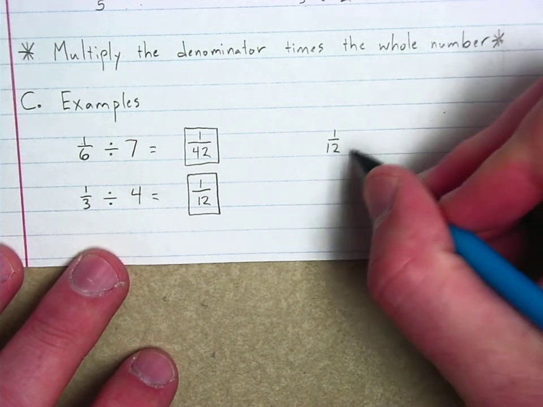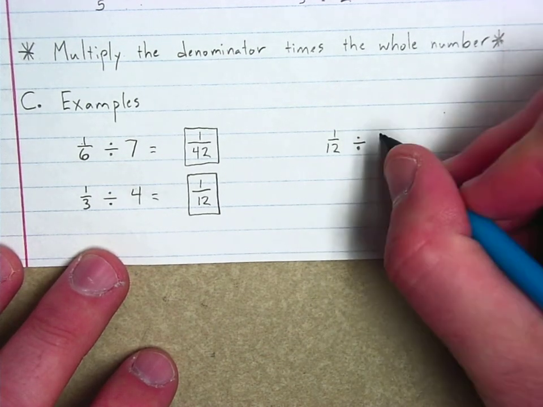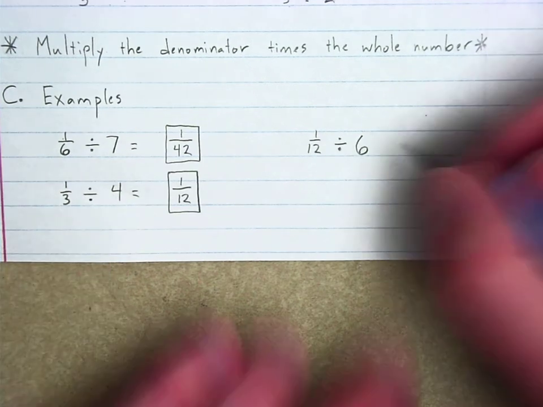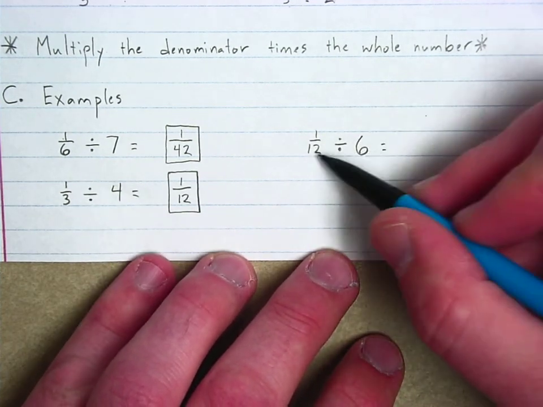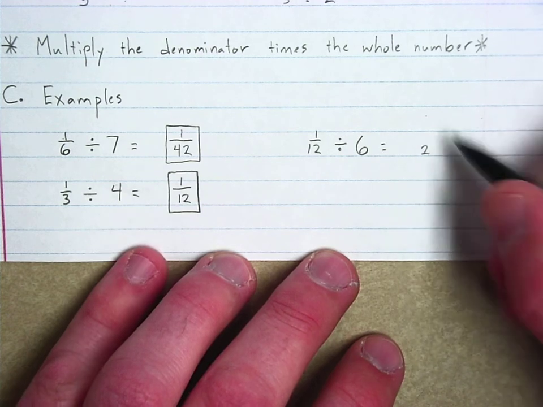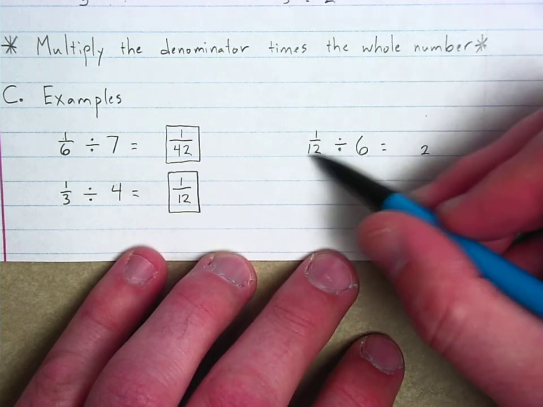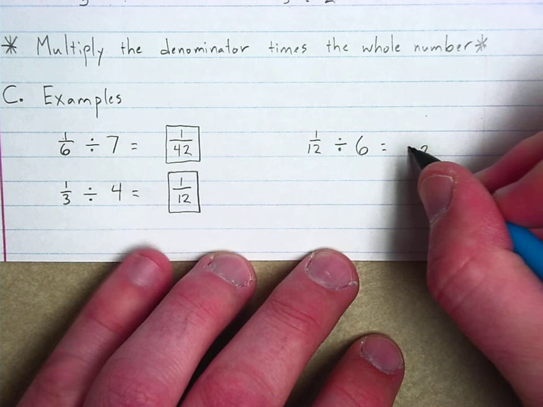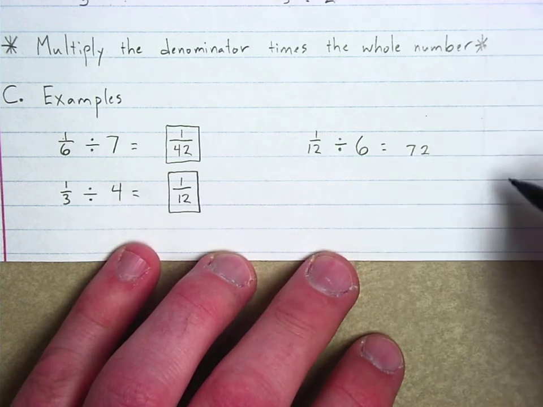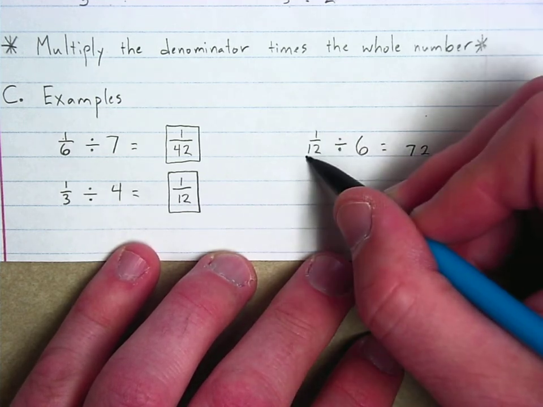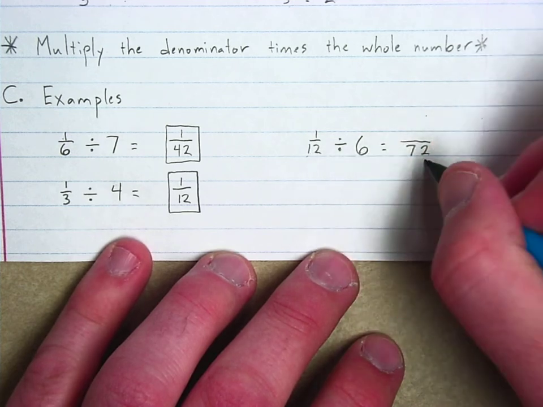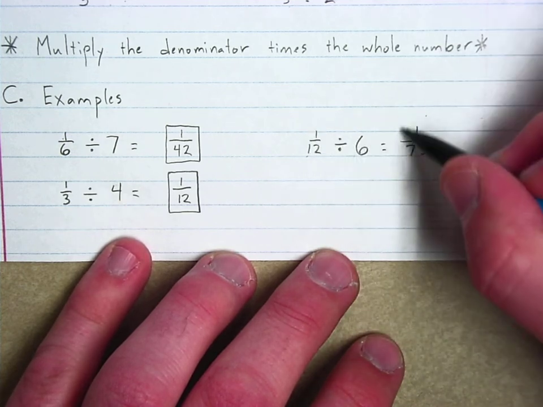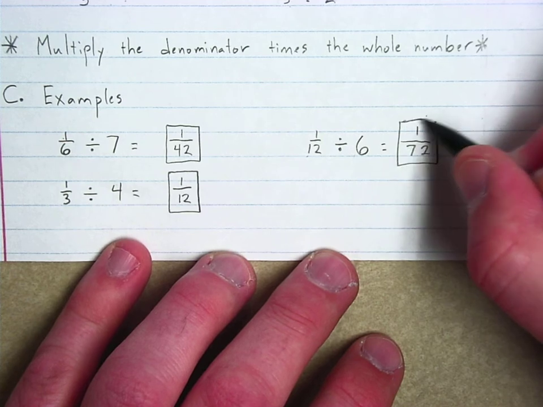1/12 divided by 6. Well, 12 times 6. 6 times 2 is 12. 6 times 1 is 6. Carry that 1, you get 7. So 72. 60 plus 12. 12 times 6 is 72. Put a 1 on top, and you are done.